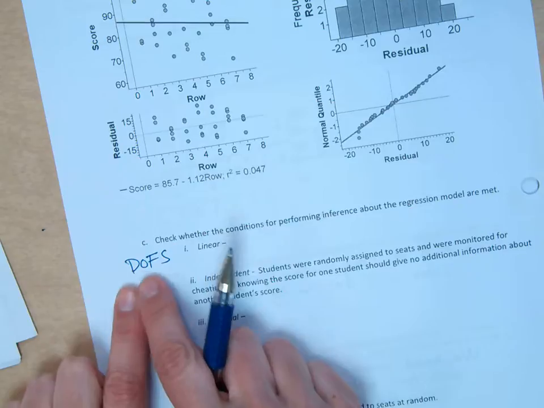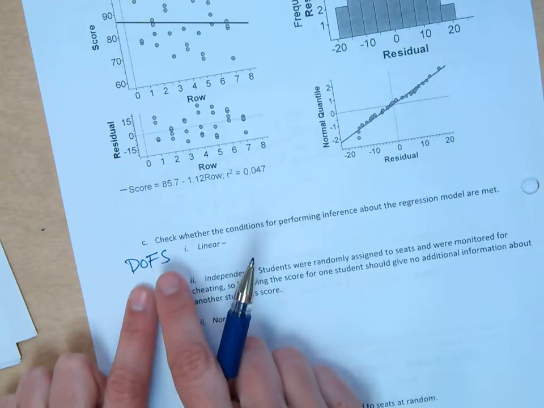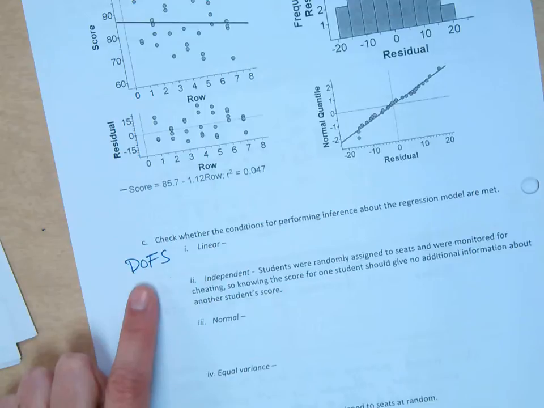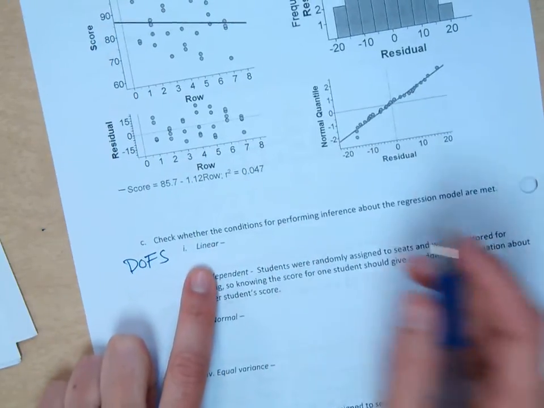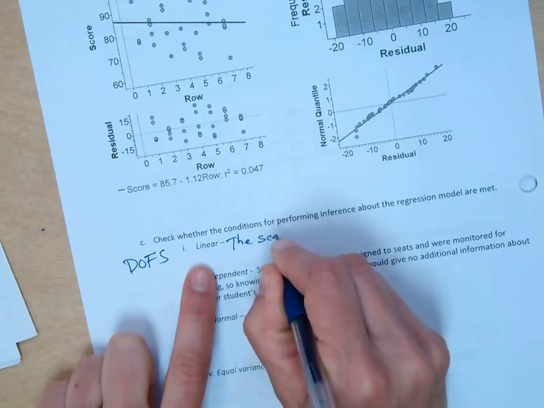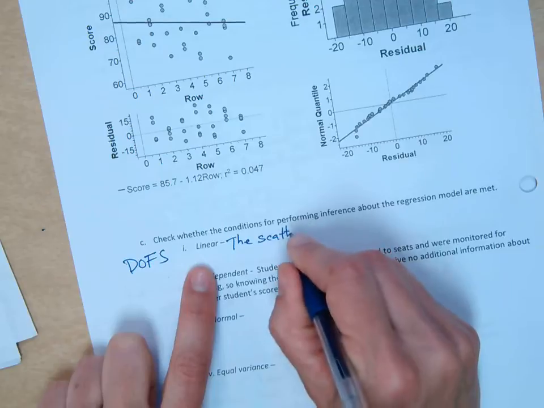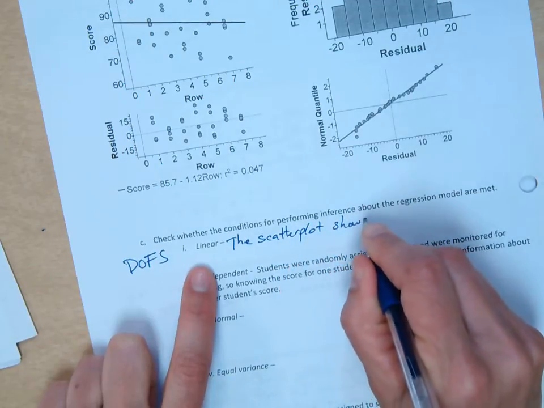We need direction, form, strength, and outliers. This was from chapter 3, when we looked at linear relationships. How could we say that with the scatter plot? What are the words you need for full credit? The scatter plot shows a.